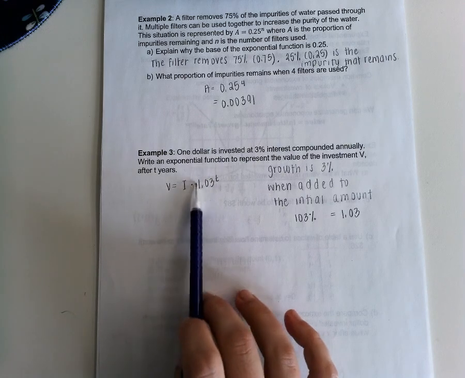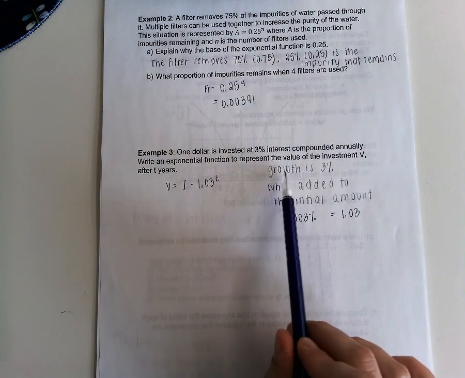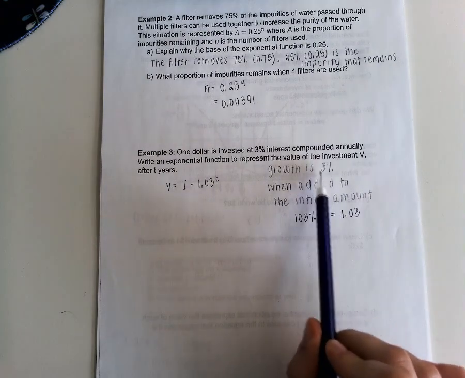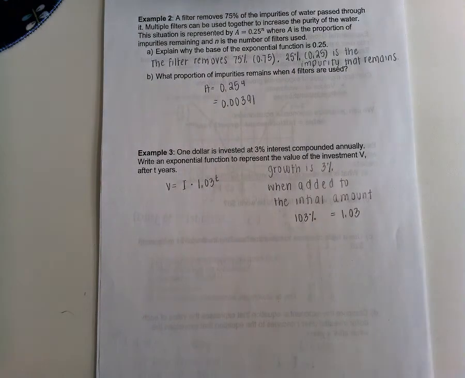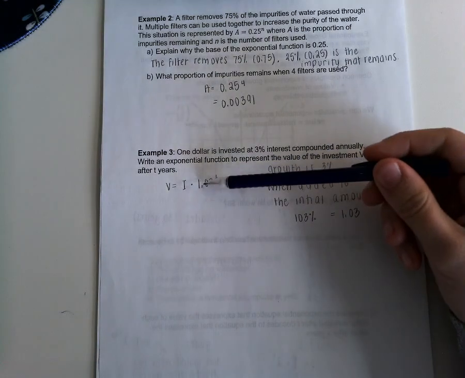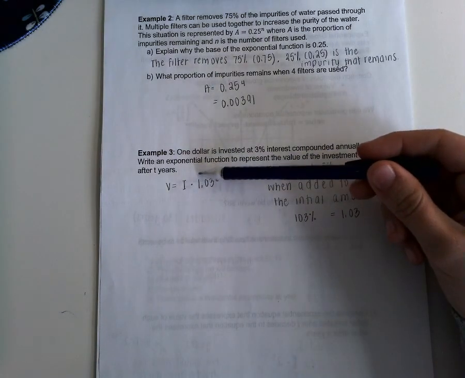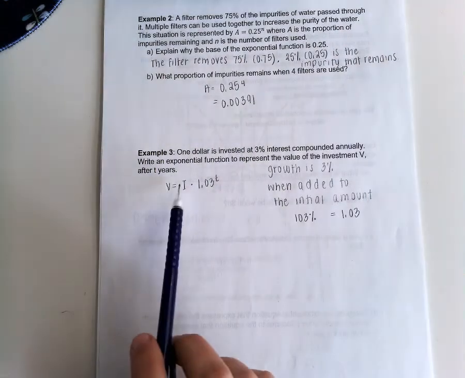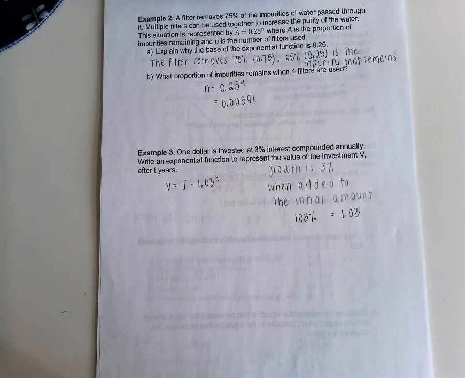Now the reason we use 1.03 is because the growth is 3%. So if you think about it, we're going to earn 3% interest, but then that amount will be added to the initial amount of money that you have. So when we're working in questions that involve compound interest, and we will see more examples as we go throughout this unit, we use 1.03 to show that we have the initial amount and we're adding 3% to it. So this would be the exponential function that we would use to represent this scenario.